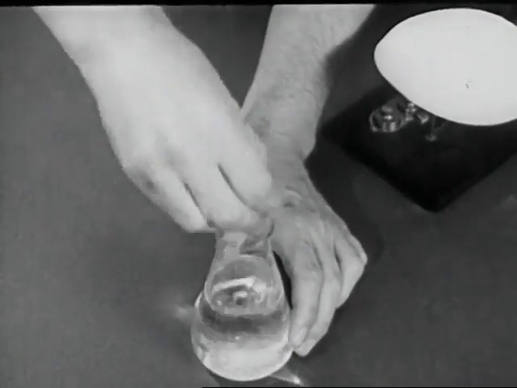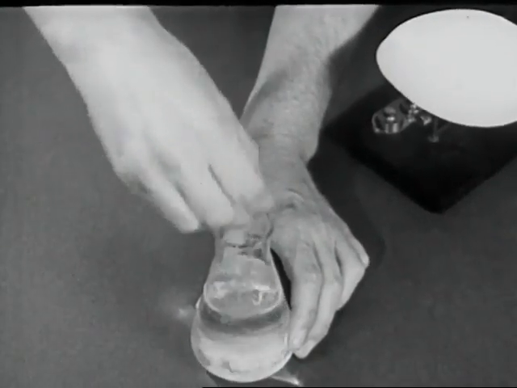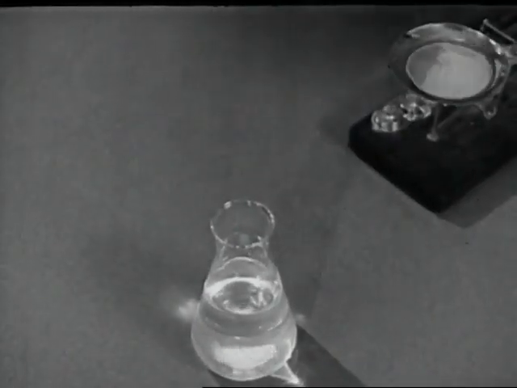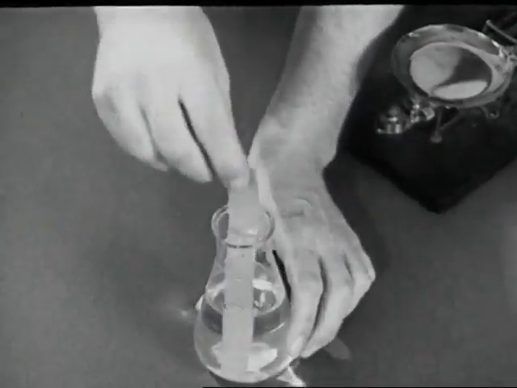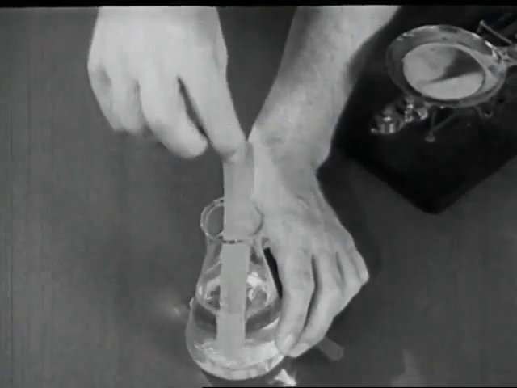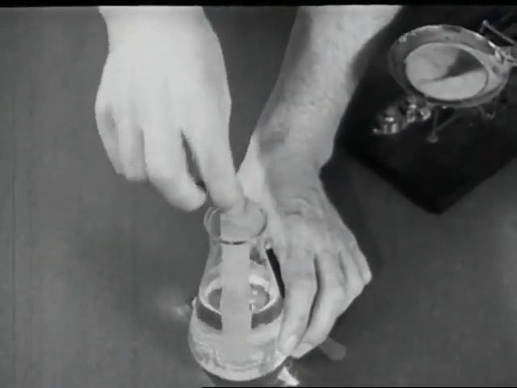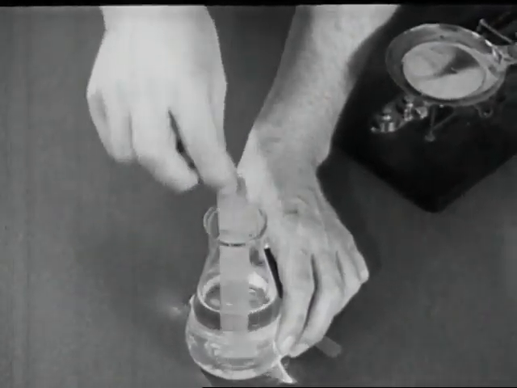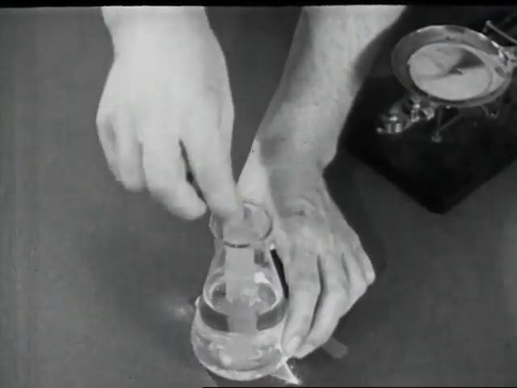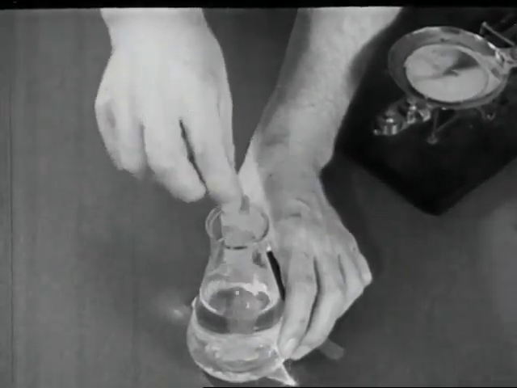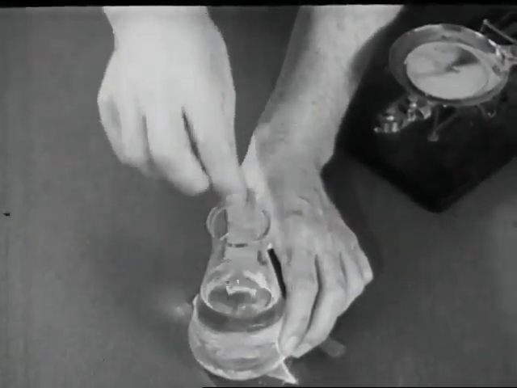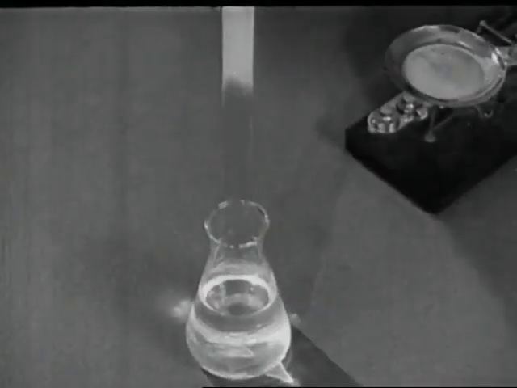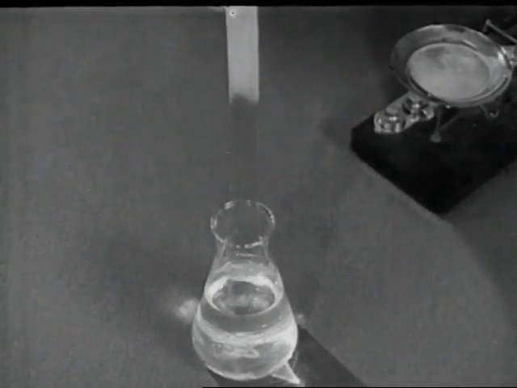In this demonstration, we observe that a piece of undeveloped film becomes transparent when agitated in a strong solution of hypo, because the silver bromide is converted to soluble silver thiosulfate. You will recall that development was carried out in an alkaline solution.